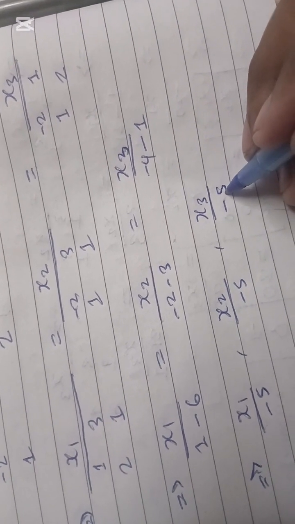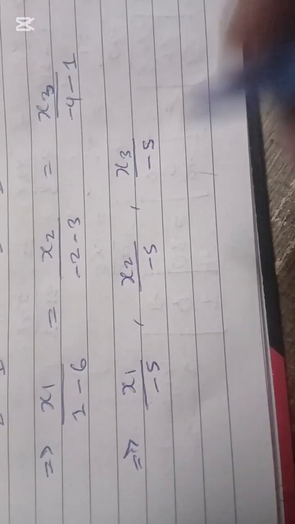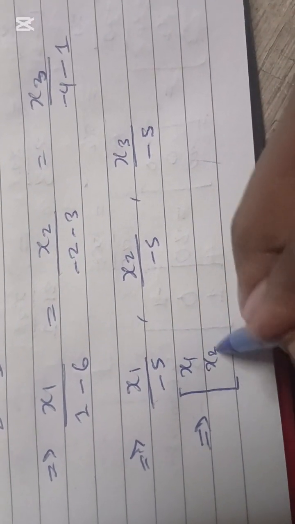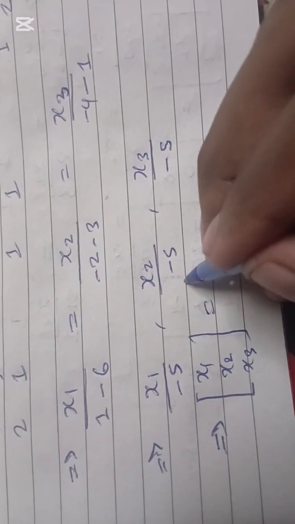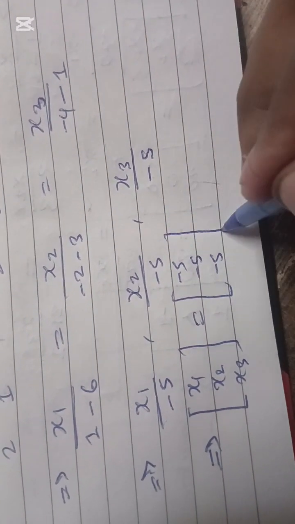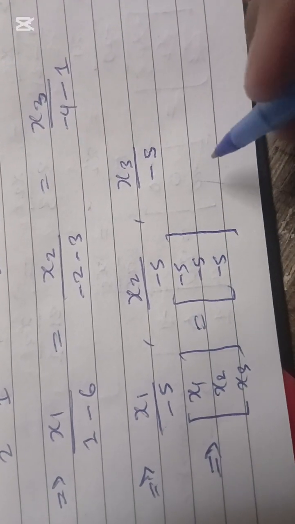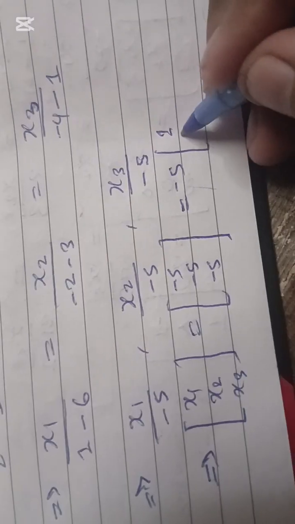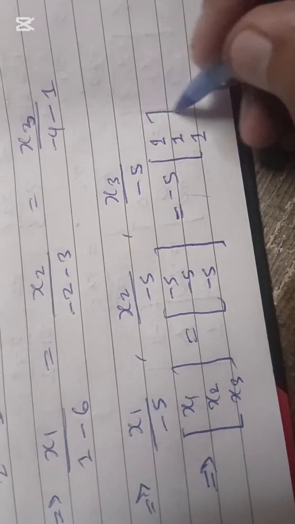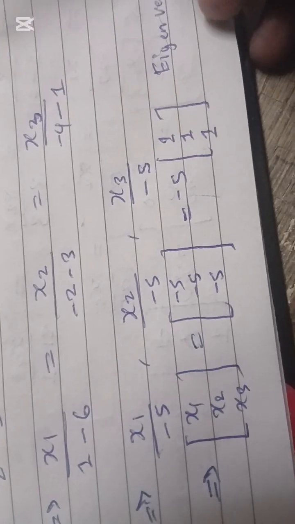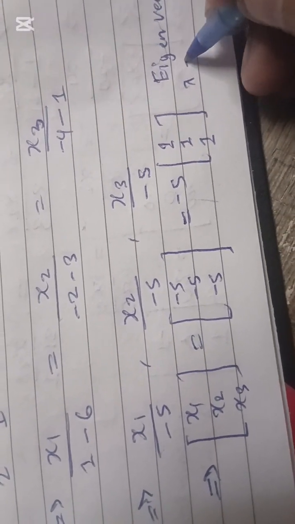So our eigenvectors are minus 5, minus 5, minus 5, simplified to 1 1 1. That's our eigenvector for lambda equals 3.